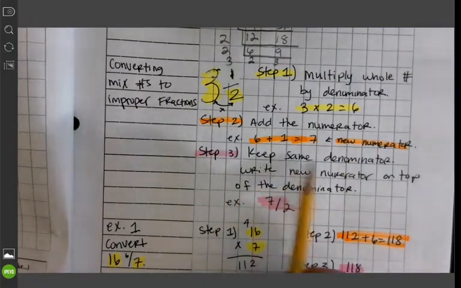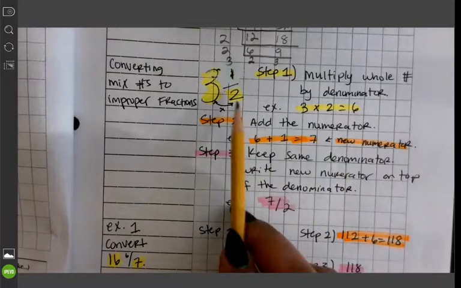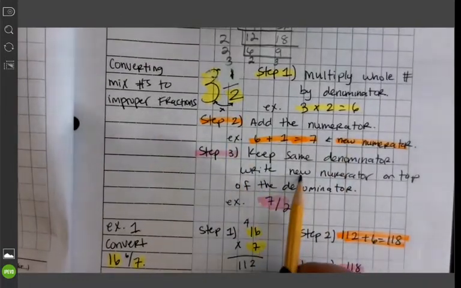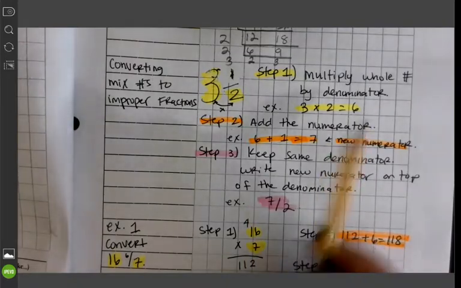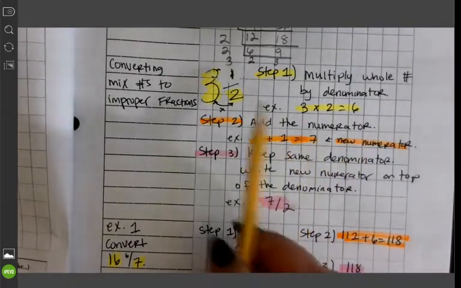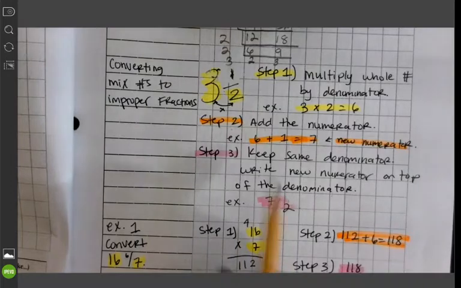Step 3, keep the same denominator. Our denominator is 2. Write the new numerator on top of the denominator. So the new numerator is 7. And our old denominator is 2. So 3 1/2 as an improper fraction is 7/2. Okay?